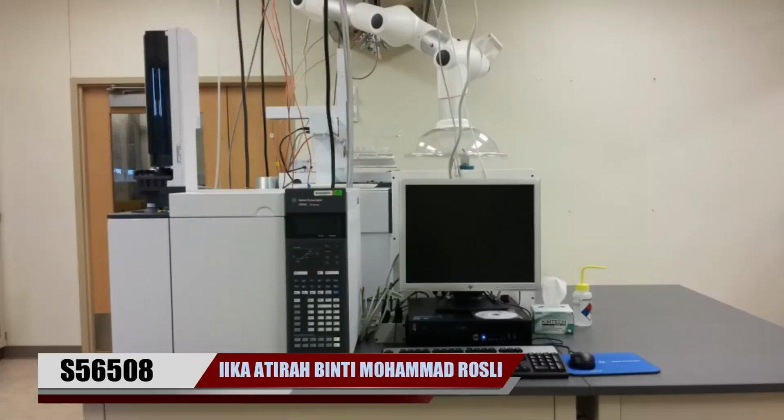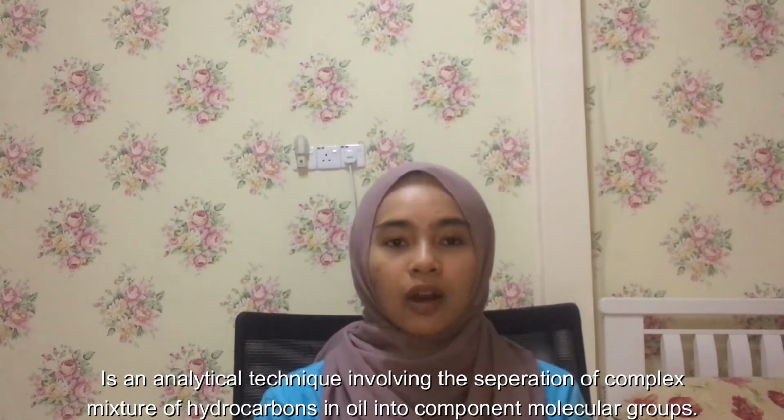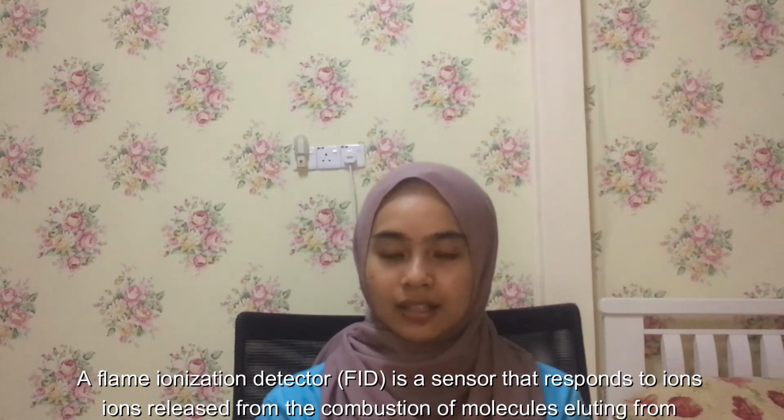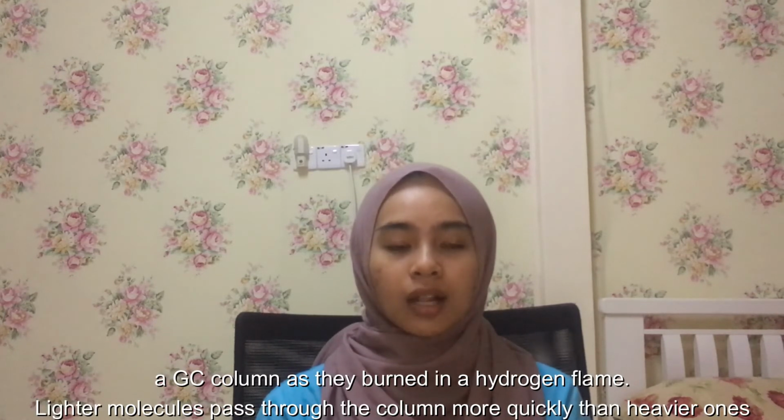Introduction to GC-FID. Gas chromatography is an analytical technique involving the separation of a complex mixture of hydrocarbons in oil into component molecular groups. A flame ionization detector, FID, is a sensor that responds to ion release from the combustion of molecules emitting from a GC column as they burn in a hydrogen flame.